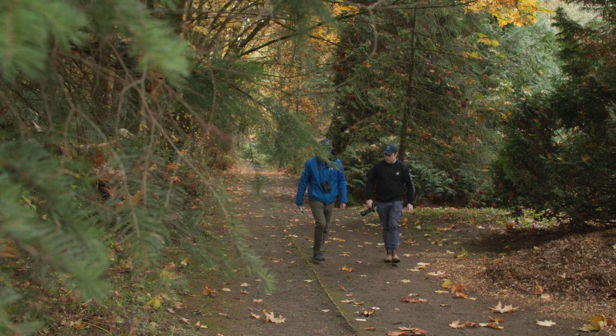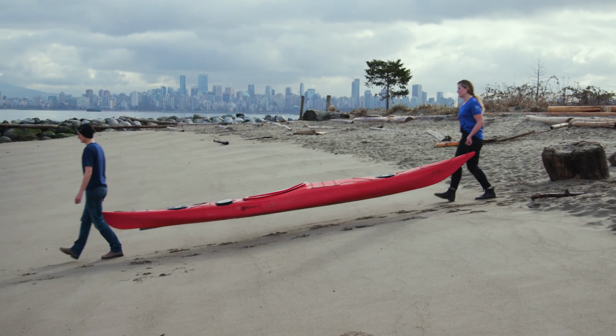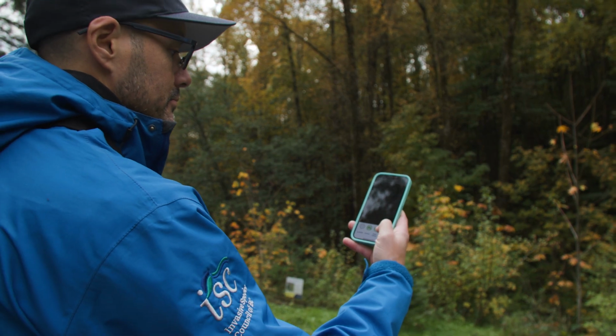Community science is where everyday people and researchers come together through data collection. Whether you're out on a casual walk or kayaking along the coast, there are many ways you can get involved. No experience required. All you need is a smartphone and some curiosity about the world around you.